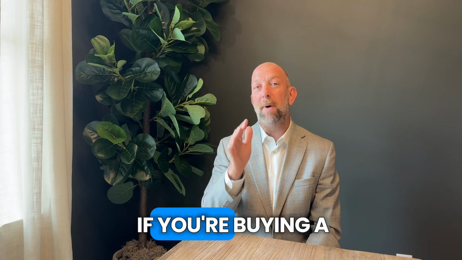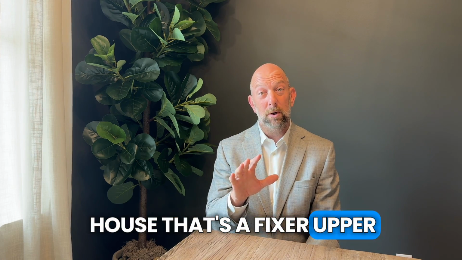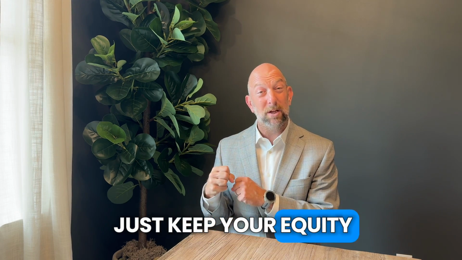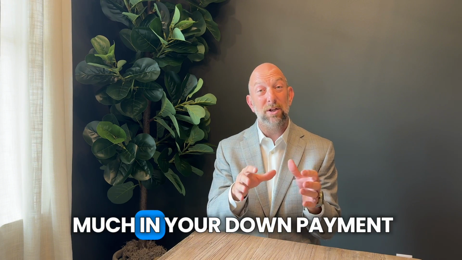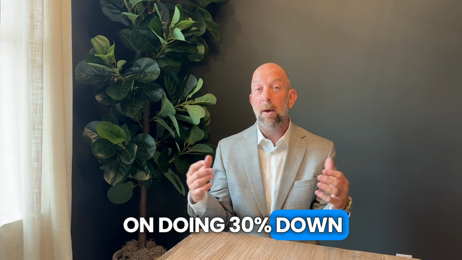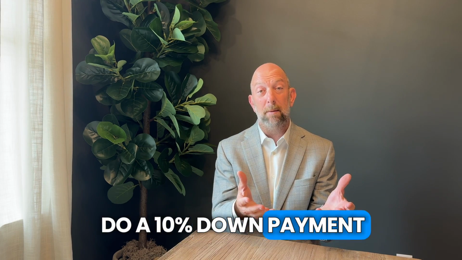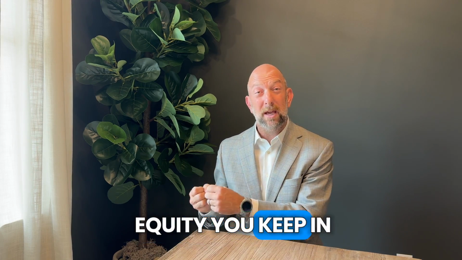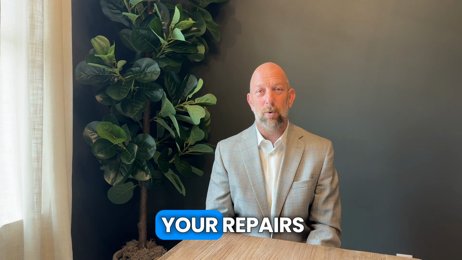The bottom line is, if you're buying a house that's a fixer-upper, you may want to just keep your equity in your pocket and not put as much in your down payment. If you were planning on doing 30% down, maybe you only want to do a 10% down payment, and 20% of that equity you keep in the bank to finance your repairs.